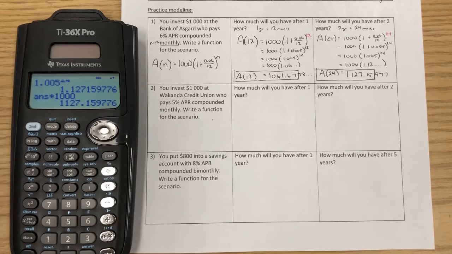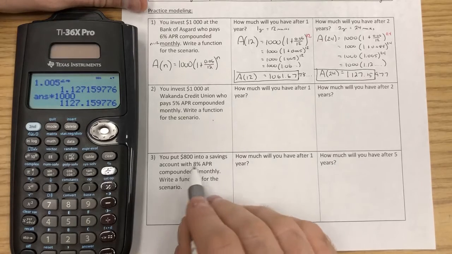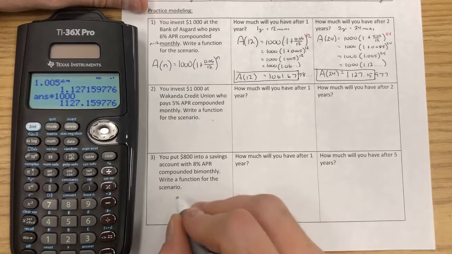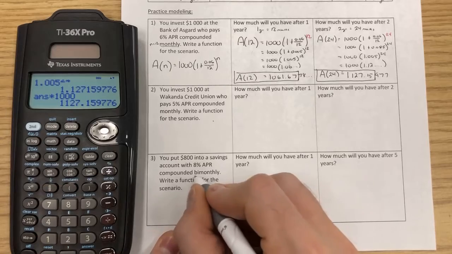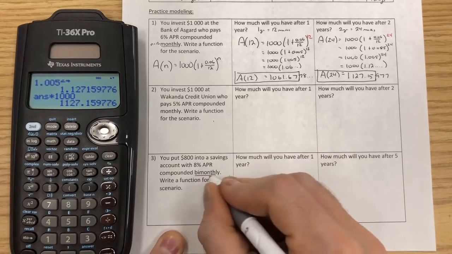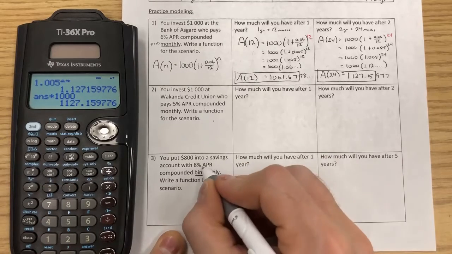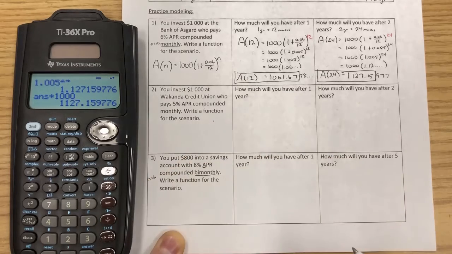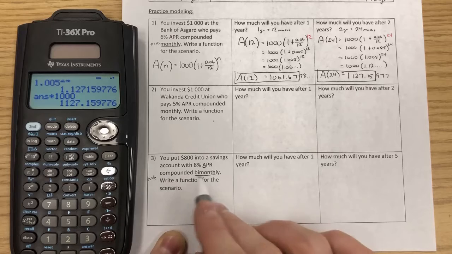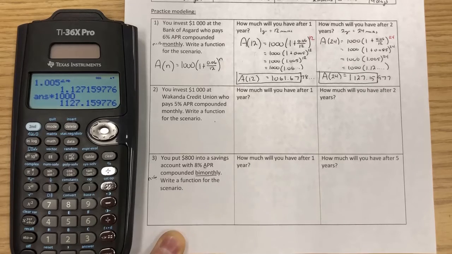Why don't you pause the video, give number 3 a shot, and see how well you do. Okay, so what we're going to do is we're going to say, hey, I am putting $800 into a savings account with 8% APR compounded bi-monthly. That means every 2 months. So if I'm doing a year every 2 months, N is going to be equal to 6. 6 periods every 2 months is a year.